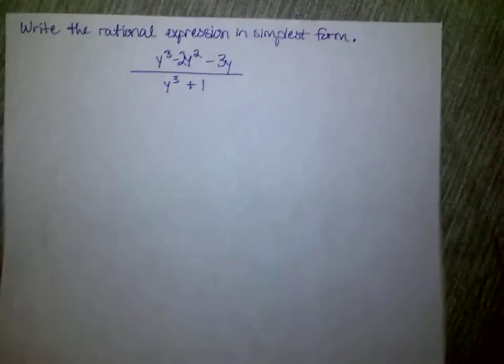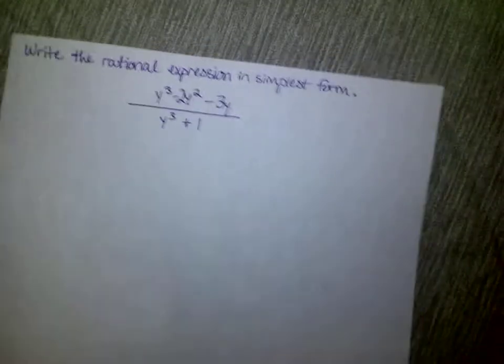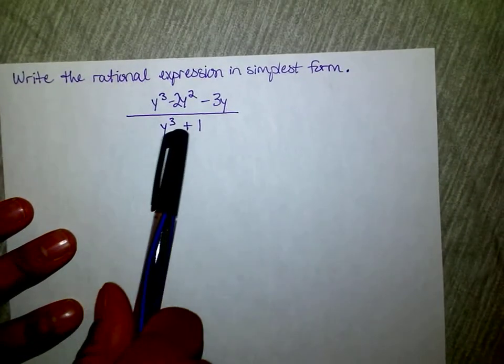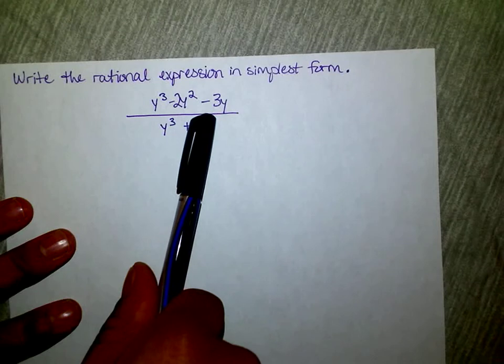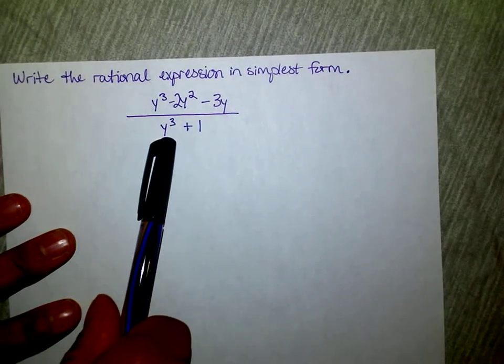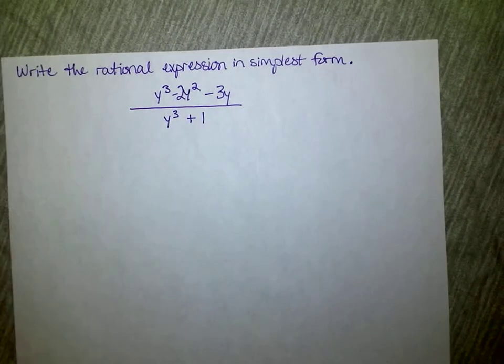Alright. And this seems to be the last one. Yep, the last problem. Here we go. We have y cubed minus 2y squared minus 3y, all that over y cubed plus 1. Now, immediately I notice that I have a cube.